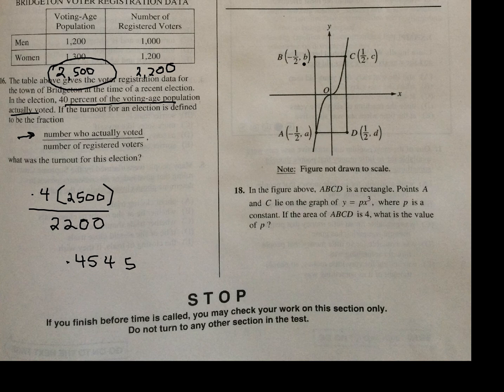this distance because it goes from -1/2, no, we can't figure out that distance. We can figure out the x distance. It goes from -1/2 to 1/2, so that's going to be 1. So if the area is 4, we know that this distance right here has to be 4. 1 times 4 gives you the area. Now we need to find a point that lies on the graph.